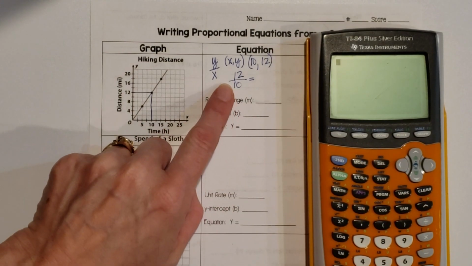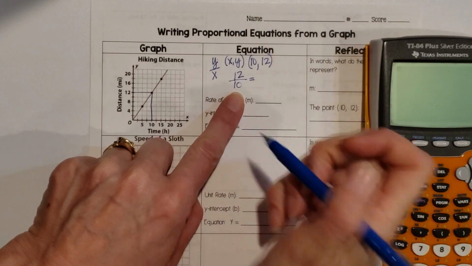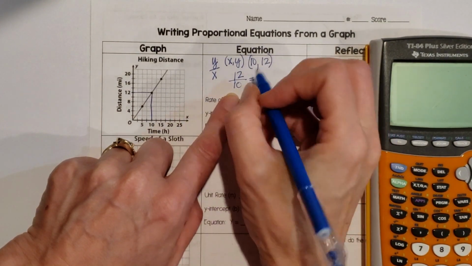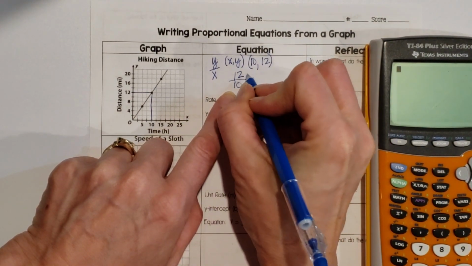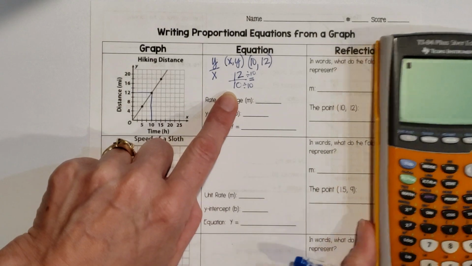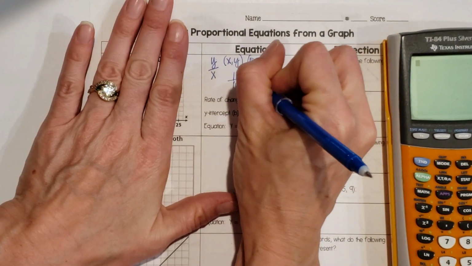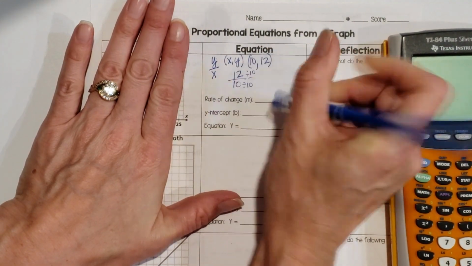Now, remember, in order to find unit rate, I need to get this to a 1. So I'm going to divide this one by 10, which means I have to divide this one by 10. I shouldn't have written that equal sign so close. Right there.